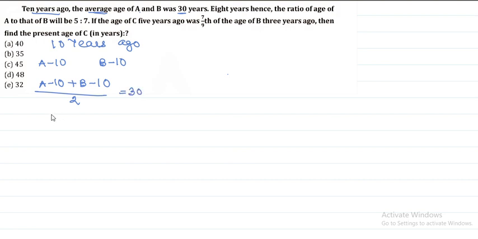Okay, so the question for the day says that 10 years ago, the average age of A and B was 30 years. So we have 10 years ago, A's age was A minus 10 and B's age was B minus 10. Now we are given that their average age was 30. So we have (A minus 10 plus B minus 10) divided by 2 gives us 30, right?